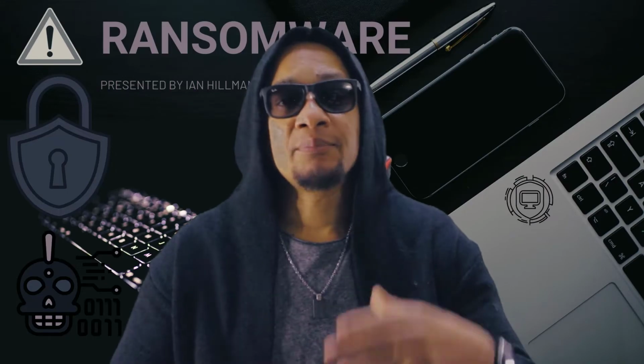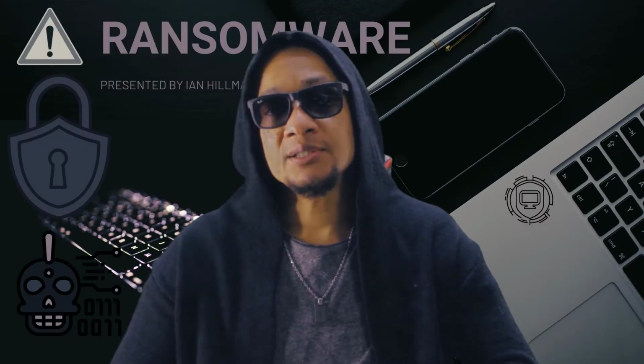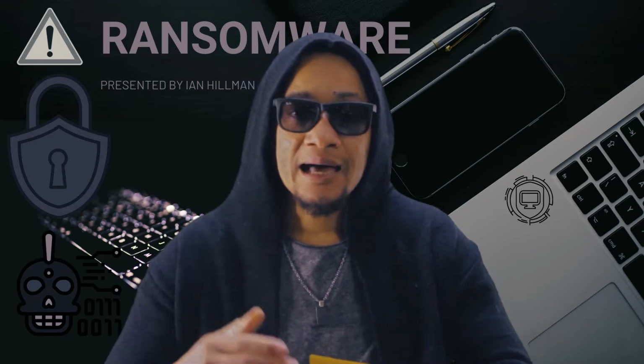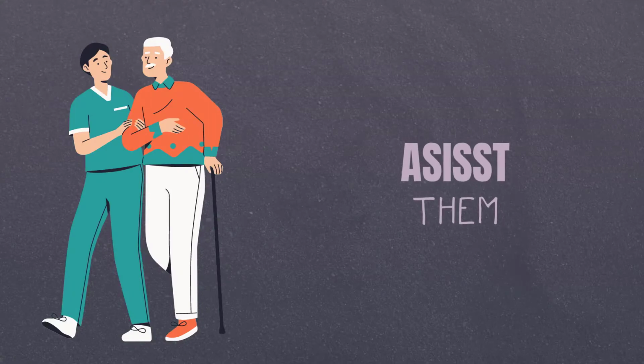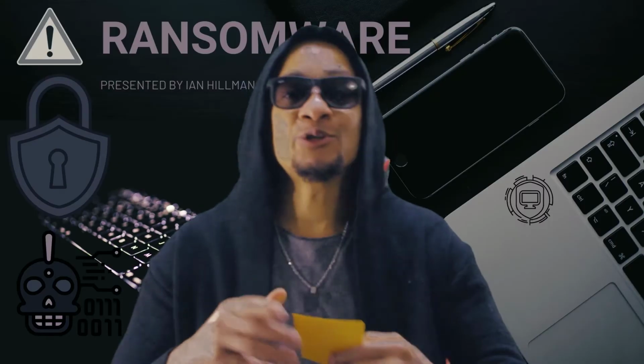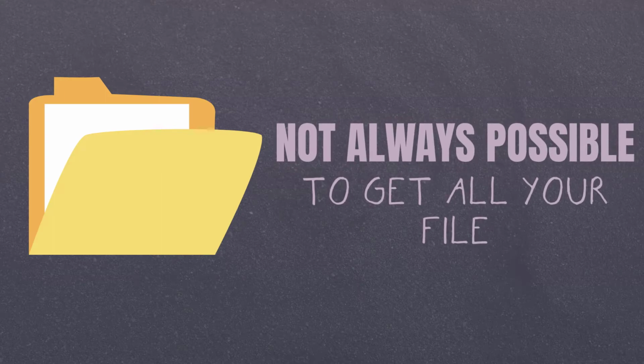And ransomware can be removed using strong cybersecurity software, and the ransomware removal tool must allow a cybersecurity expert to assist them to get rid of the ransomware. So brace yourself, because it's not always possible to retrieve all your files.